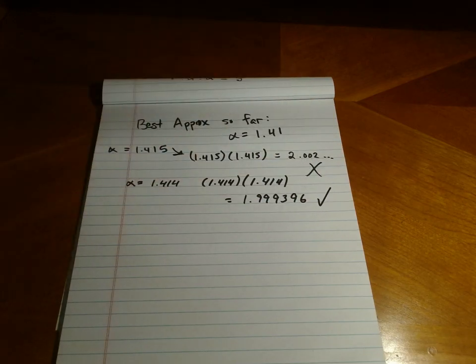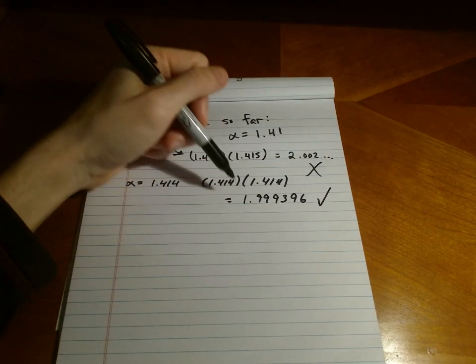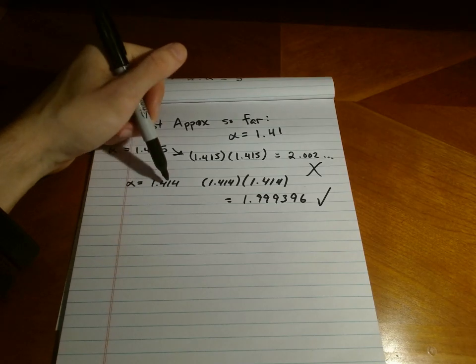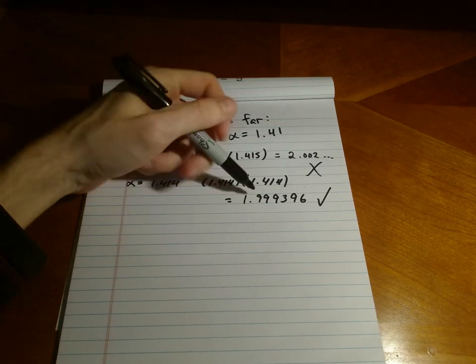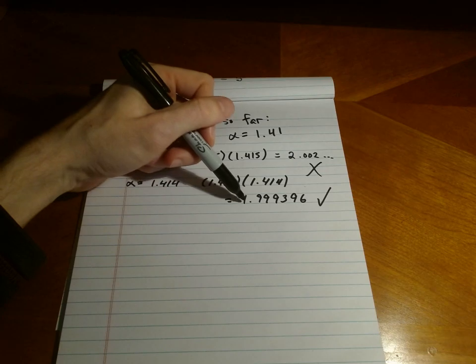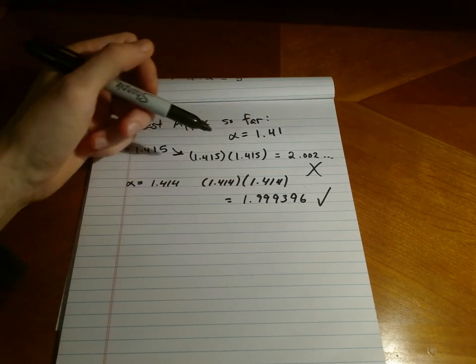Okay? So we're getting closer and closer. Every time we find the next best approximation, we're getting closer and closer to 2. 1.999 is really close to 2.